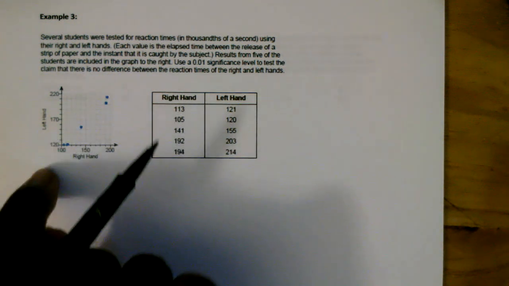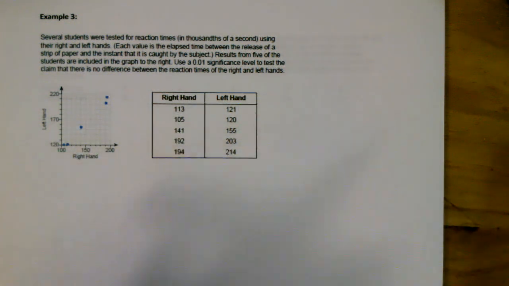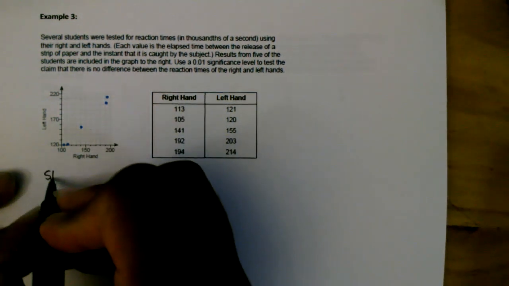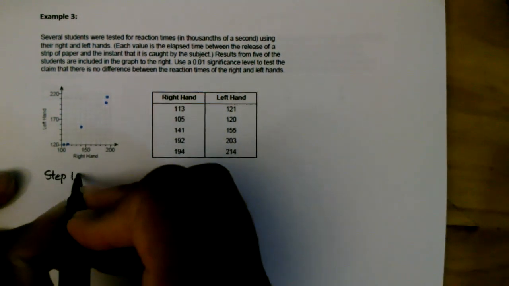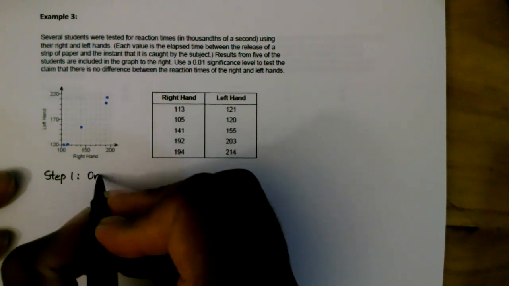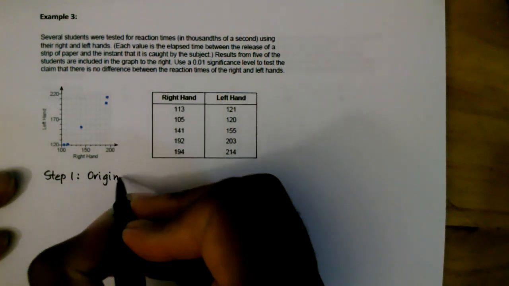So here's the graph. And here's the corresponding table to it. So we're only going to be doing a hypothesis test. We're not going to use a confidence interval. We're not going to construct a confidence interval. We're just doing a hypothesis test on this example. So step number 1. We want the original claim in symbolic form.